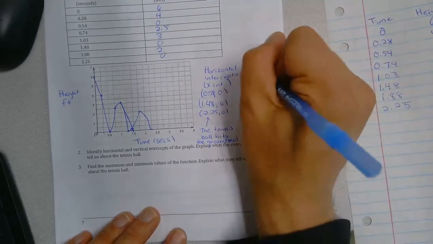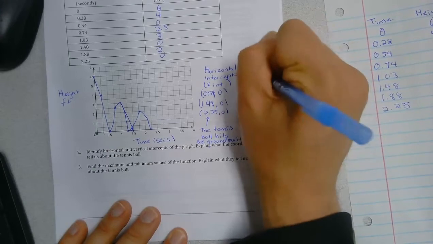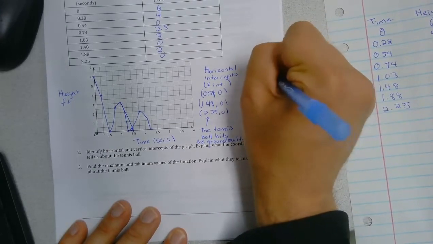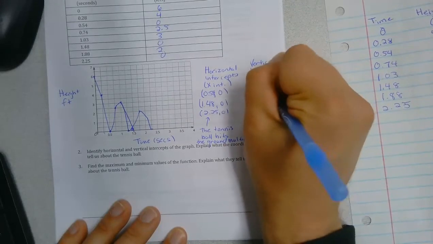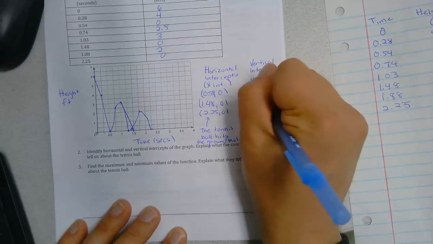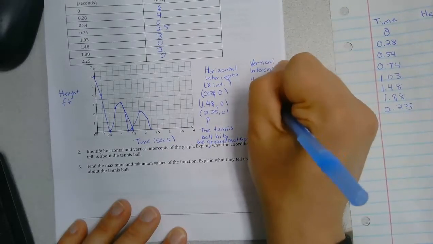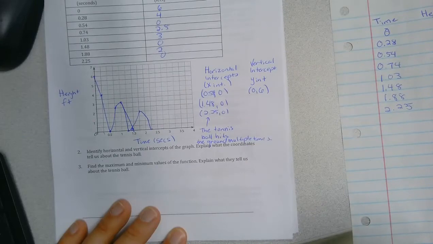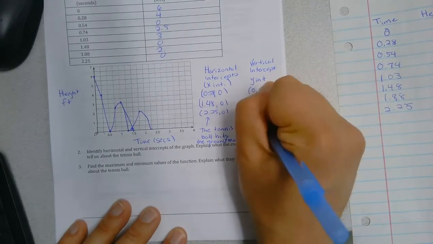So now what we're going to do is look at the vertical intercept. Or that's our y-intercept. And our y-intercept is going to be the point (0, 6), for x is 0, and y started at 6 feet. And that told us the initial height of the ball was 6 feet.